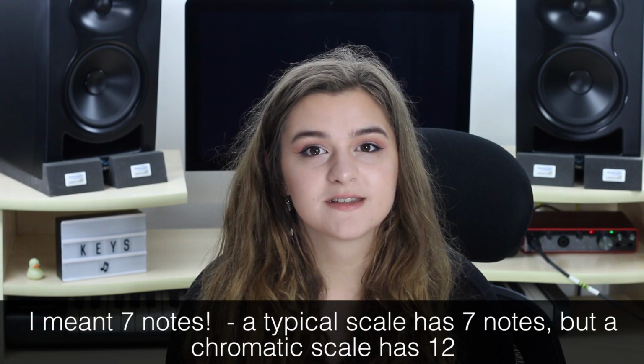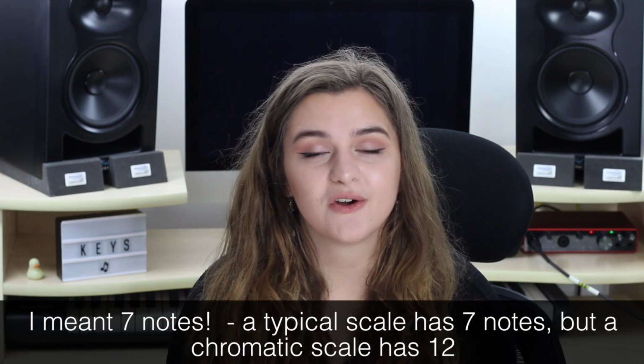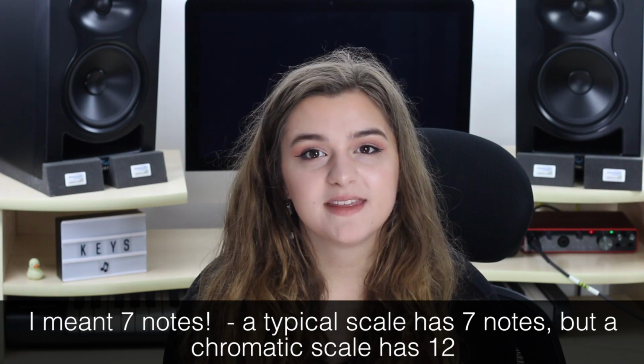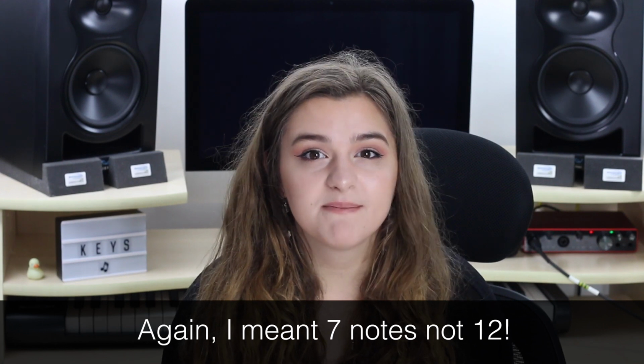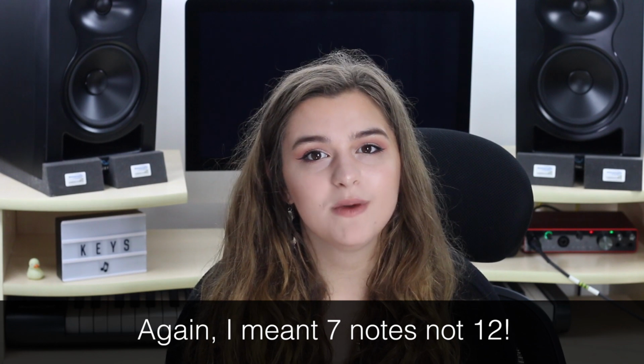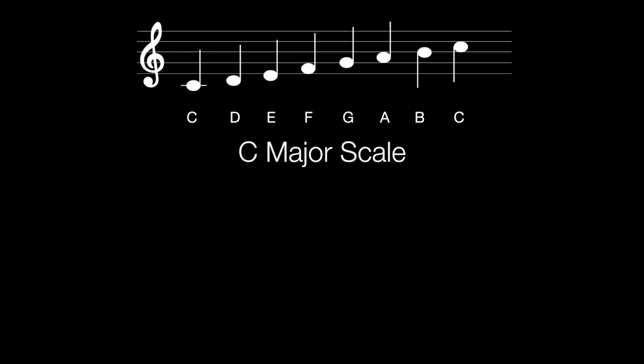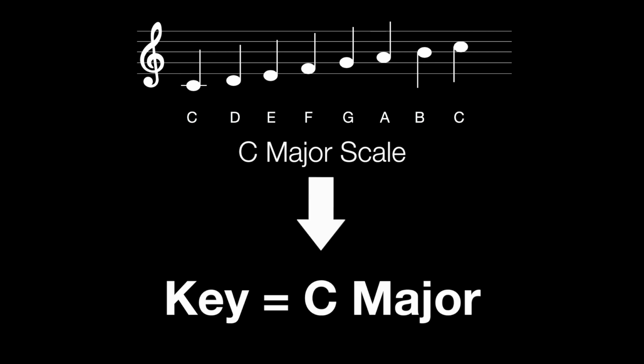A key is a collection of 12 different notes that we group together and base a song or the melodies of a song around. And these 12 notes are all a set pattern of tones or semitones apart, and they're grouped together in what we call a scale. So for every key, there's also a scale that goes along with it. For example, if a song is written using the notes exclusively from the C major scale, we say that the key the song is in is C major.